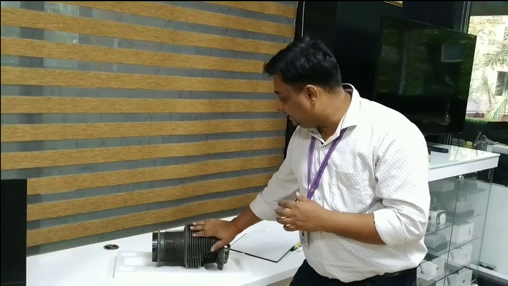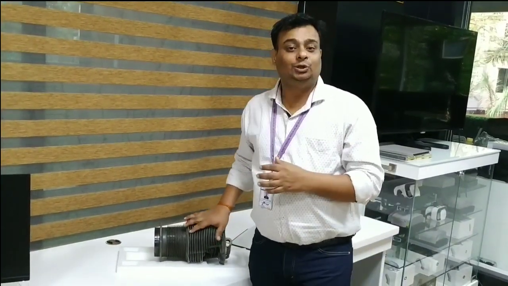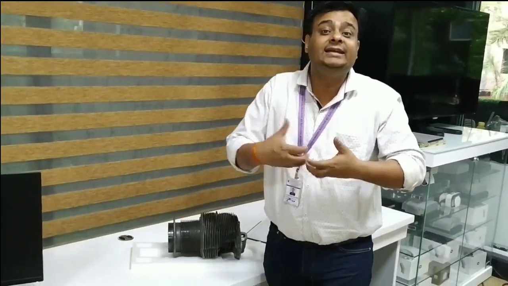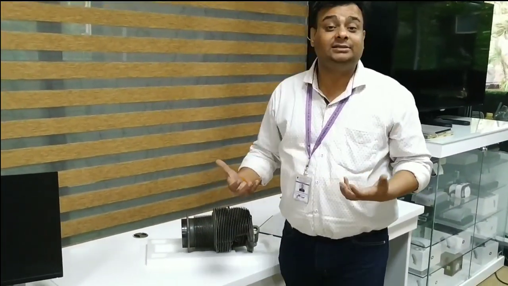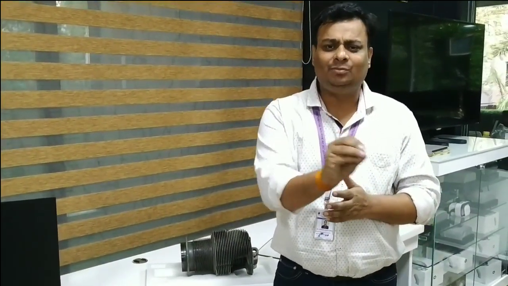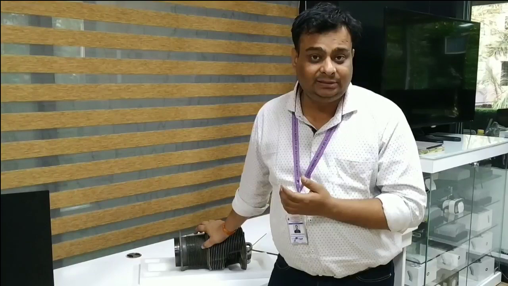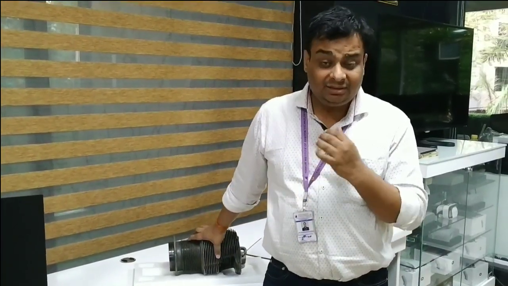As it loses temperature, it starts to contract, and the barrel, as it gains temperature, starts to expand, right? It's a basic thermodynamics law. Due to this thermal expansion, we get an extremely tight attachment, and it is known as shrink fit.